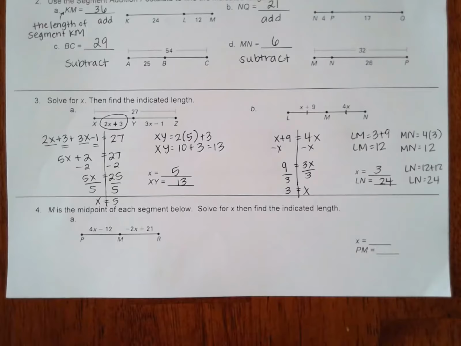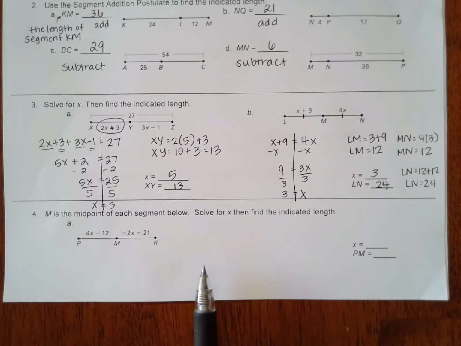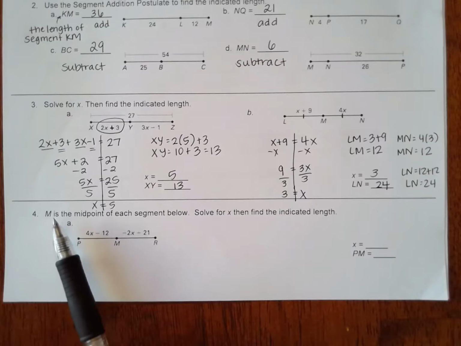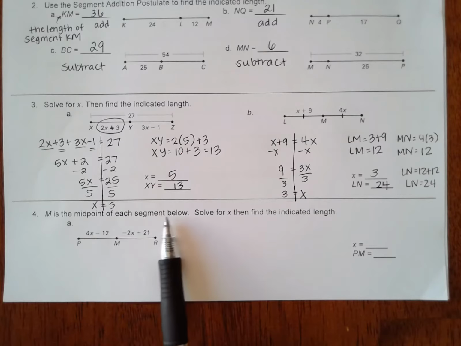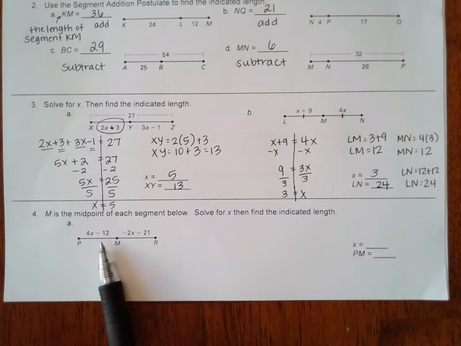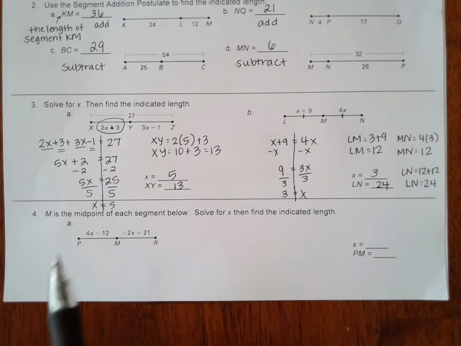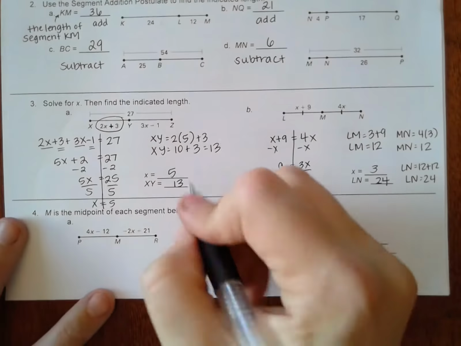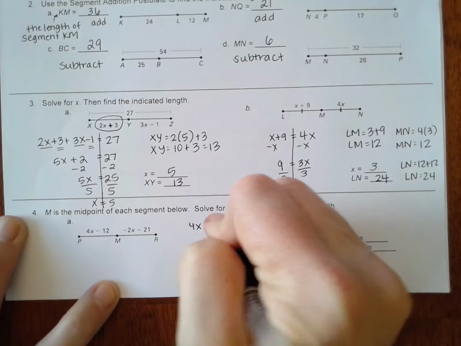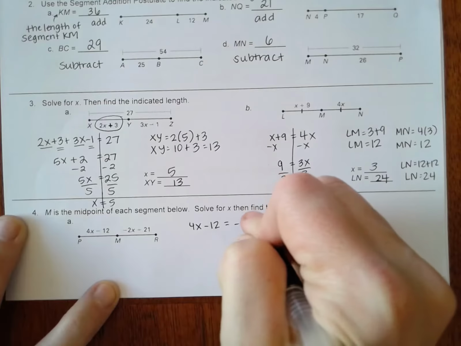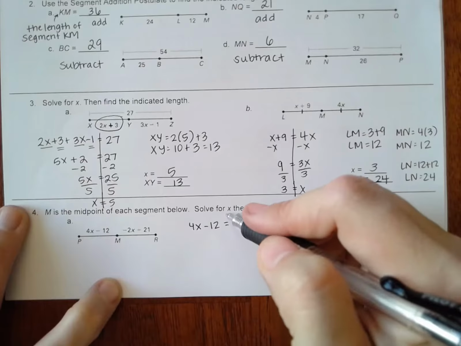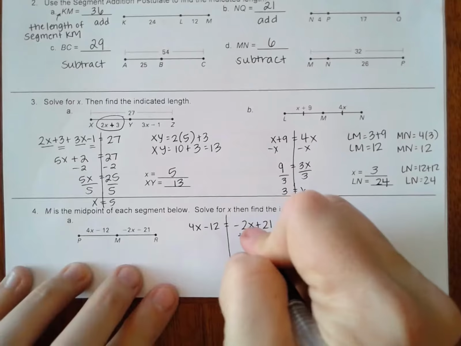This final example on the page, let's see. You don't have a lot of room to work vertically, so I'm going to set up and solve my equation over here. Notice in this one for number 4, it says M is the midpoint of the segment below, but it doesn't give you the markings on the picture. Because it says in the directions that M is the midpoint, that means that you know that M is in the middle. So you could put the markings on the picture, or you could just proceed and set the two equal to each other. So 4x minus 12 is equal to negative 2x plus 21. And then you're going to go through and you'll solve that one for x.